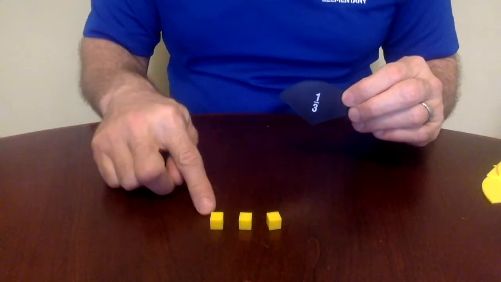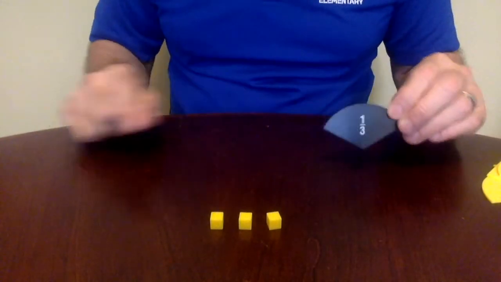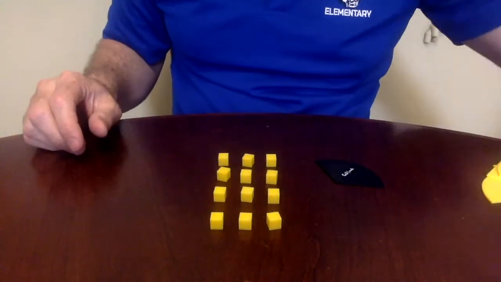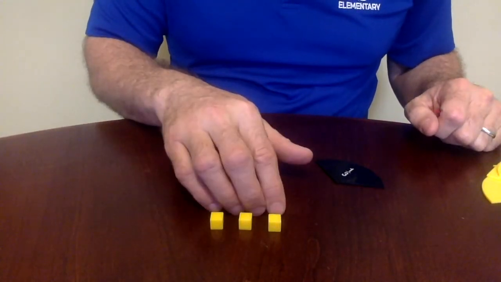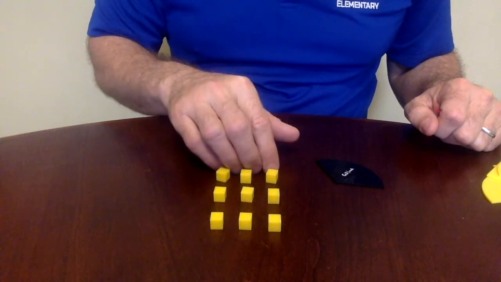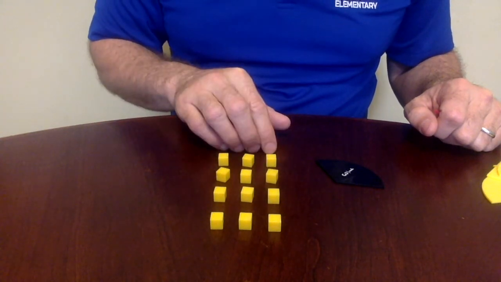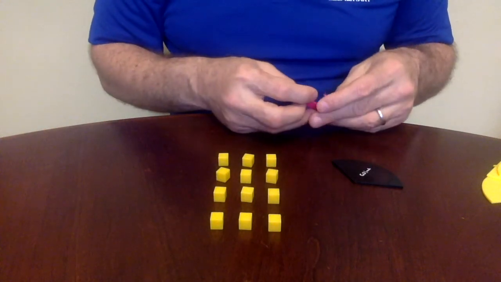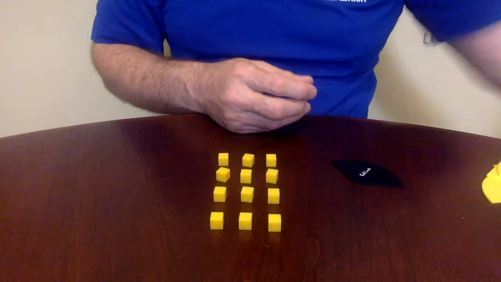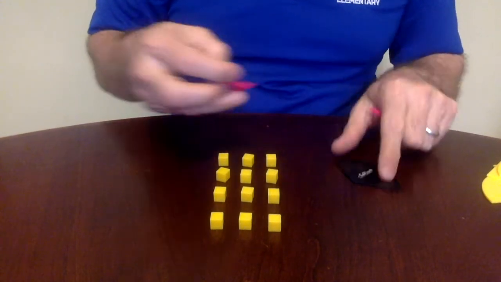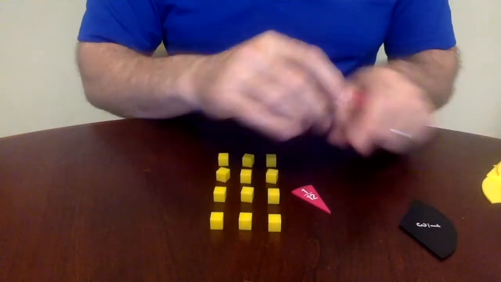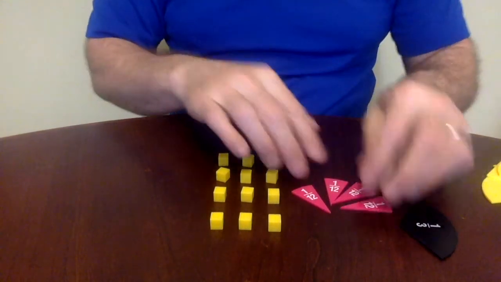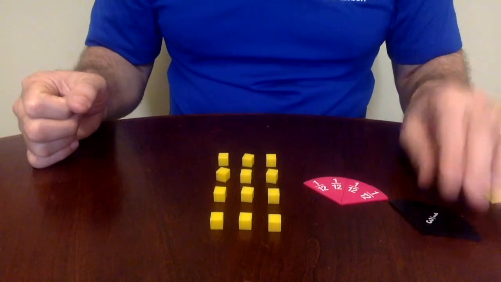Now let's look at 3 and a third again. You need 1, 2, 3, 4 times 3 to make 12. And similarly, you need 1, 2, 3, 4 twelfths to equal 1/3.